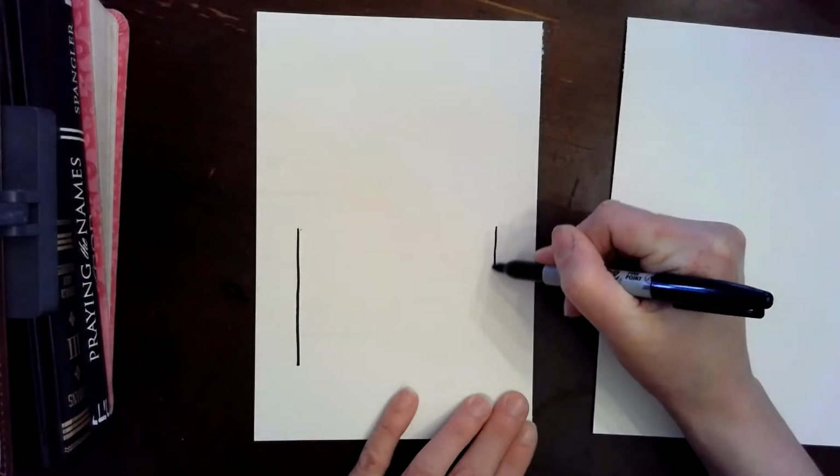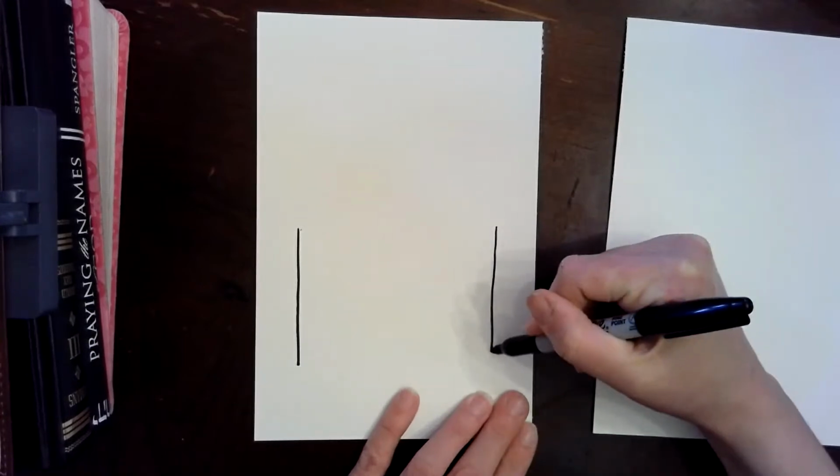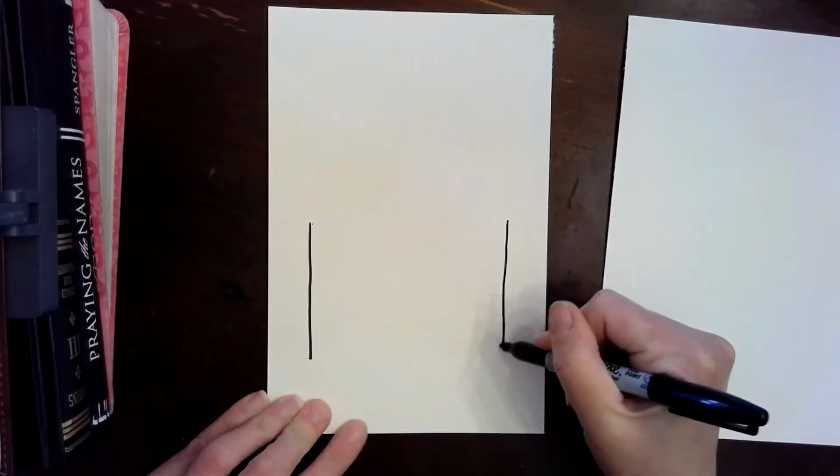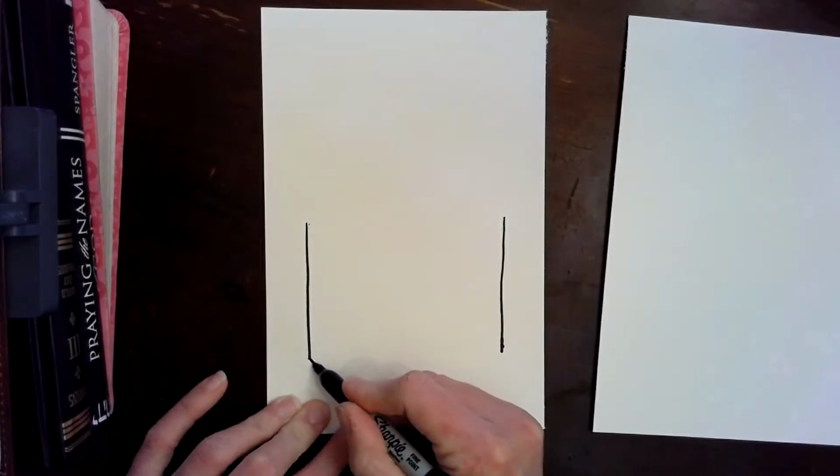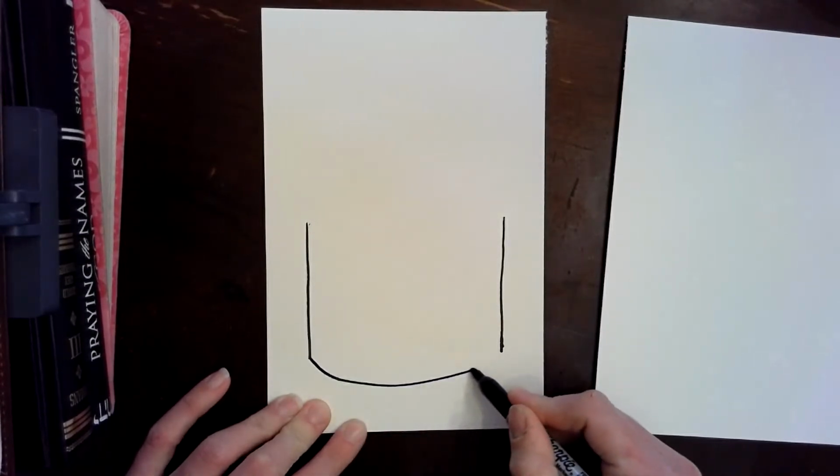So let me go ahead and draw the other side of the cupcake over here. And then this is a super happy cupcake. It's happy to see me today. So I'm going to close it off with a smile.